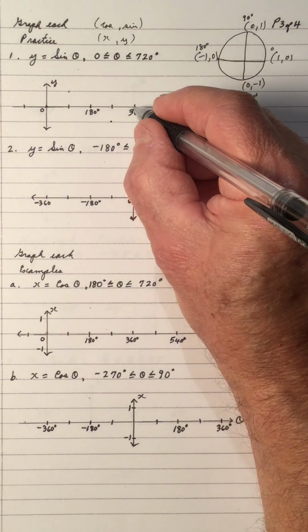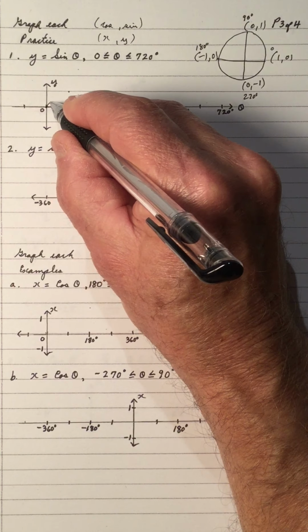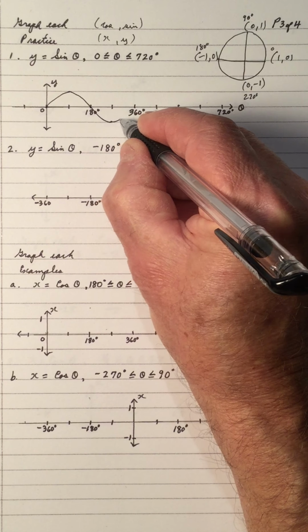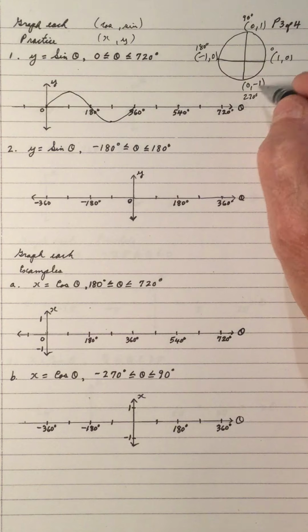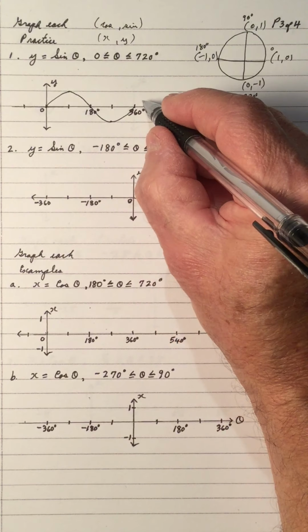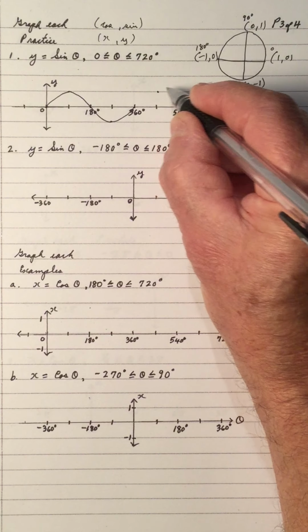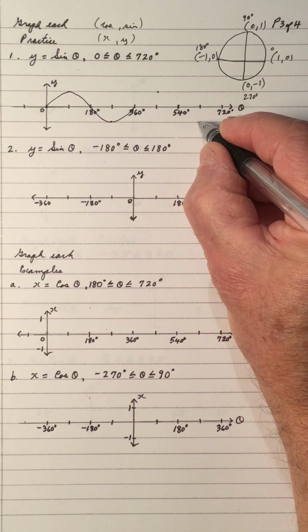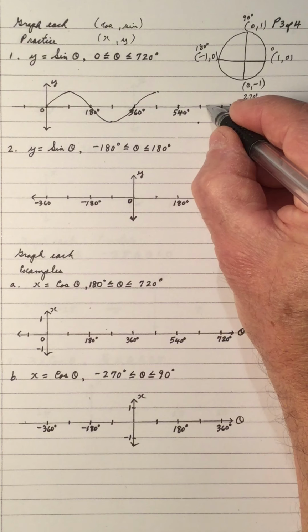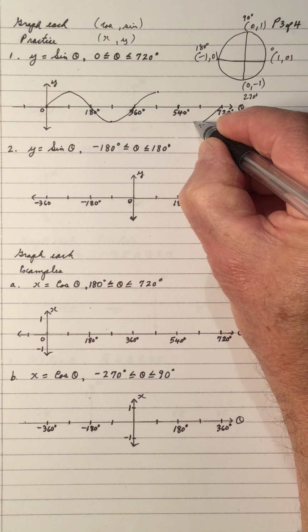360, back to 0. So notice we went 0 to a 1 to a 0 to a negative 1 to a 1. Now we're going to 720. So I know now, according to the pattern, that I will go up to 1. I'll go down to 0. I'll go down to negative 1. And I'll go to 0. So I can automatically do that when I know what the pattern is.